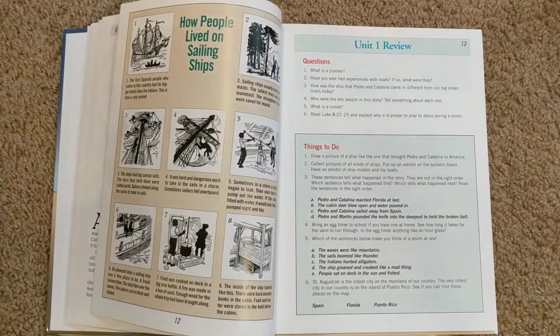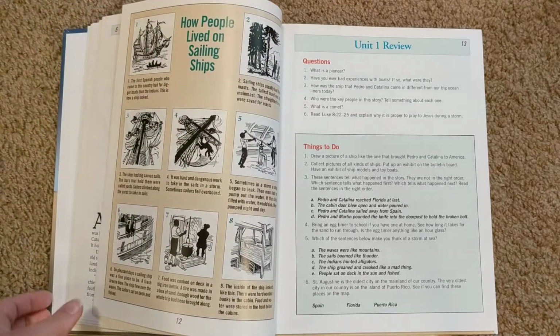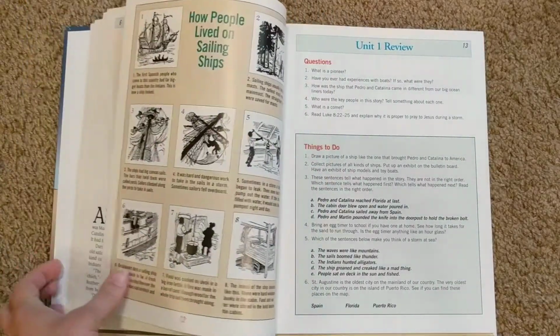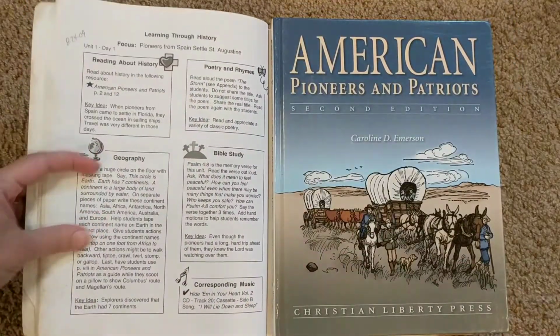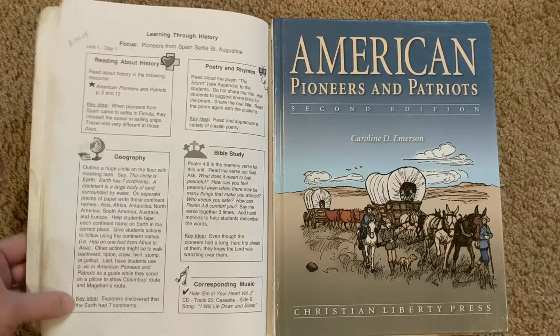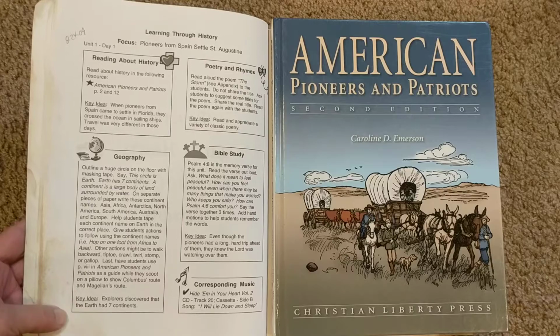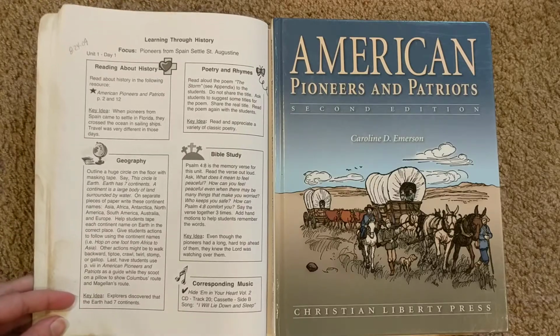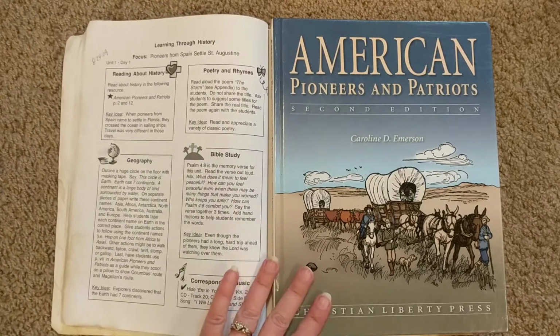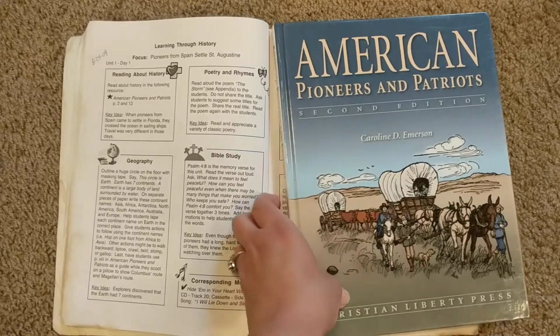Then it has us come down into the next box, and geography actually ties into the American Pioneers and Patriots reading as well. So we will do our geography activity immediately following our history reading on this day.